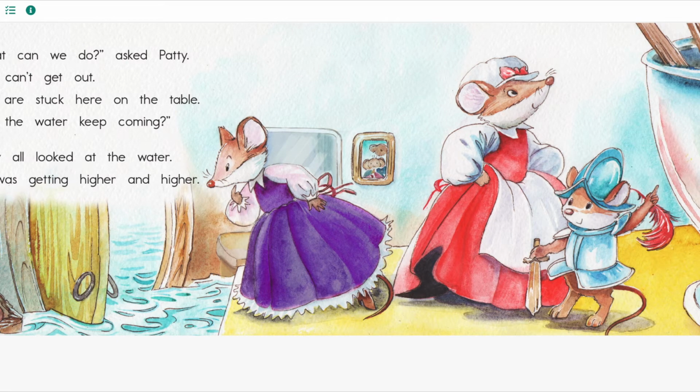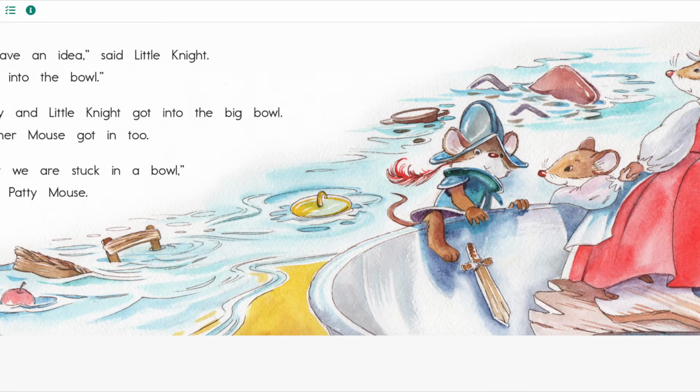The water kept coming, so they're like, what are we going to do now? It kept getting higher and higher. Looks like Little Knight might have an idea. He's kind of pointing at something on page 13. He has an idea. He says, get into the bowl. So they got into the bowl, and now Patty thinks they're stuck in the bowl.